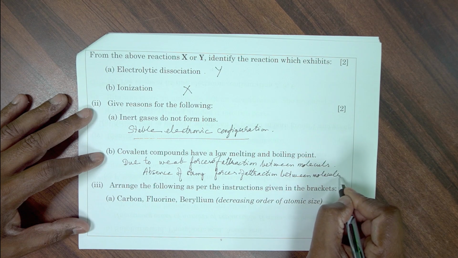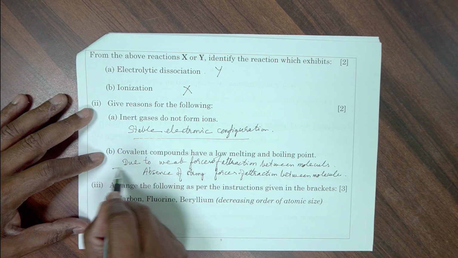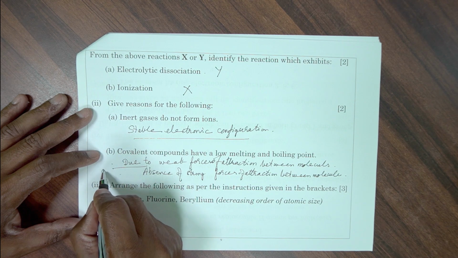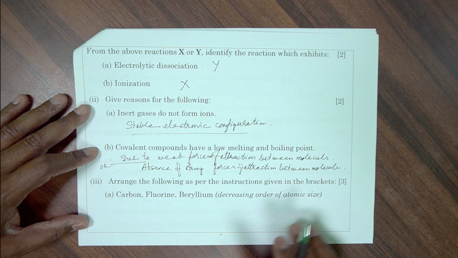Some people say Van der Waals force and all that. You don't need to name all that. So either this or this. Okay, so you may write any one of this.